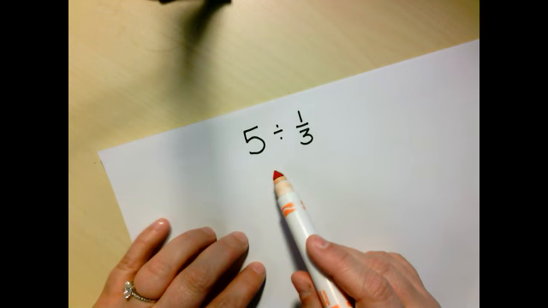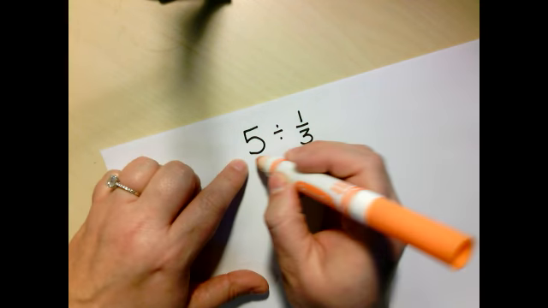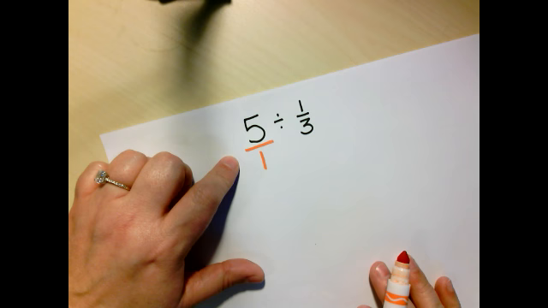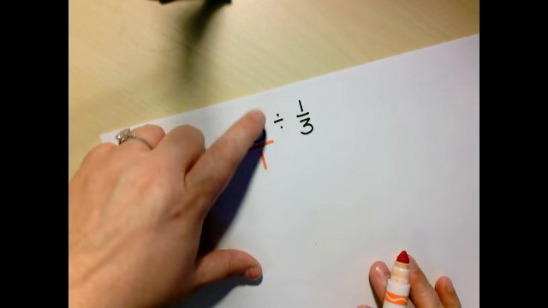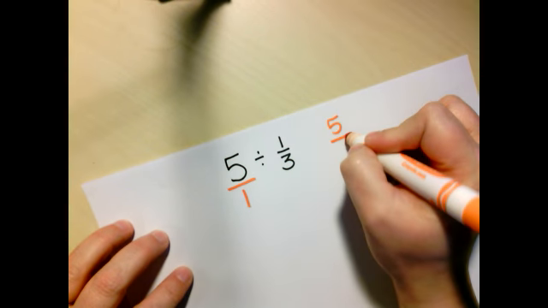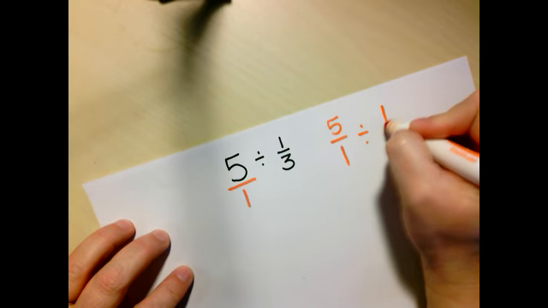So here's what you would have to do. Remember, a whole number is actually a fraction. It can look like this. So in order to actually divide by 1/3, so 5 divided by 1/3, here's what that would look like if it were all written nice and organized.